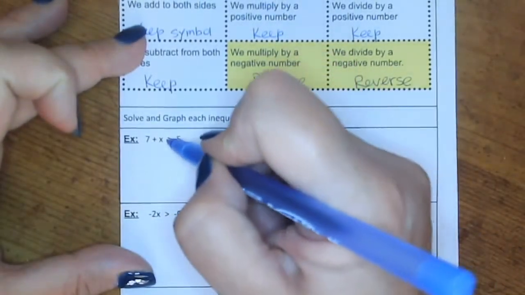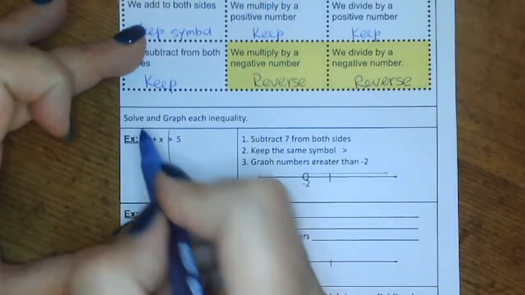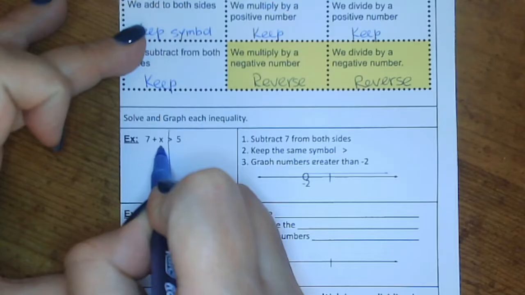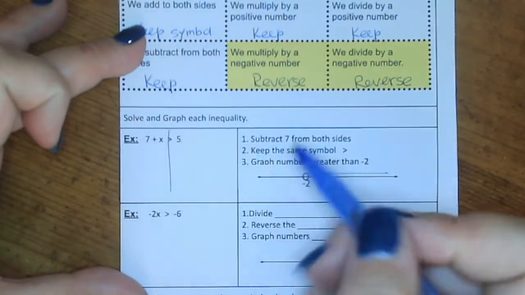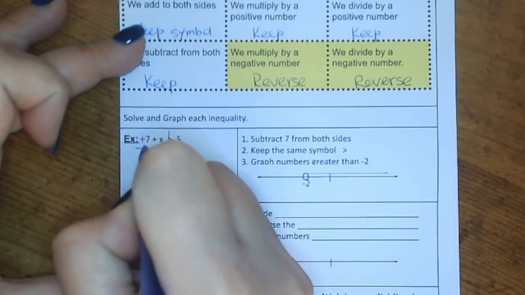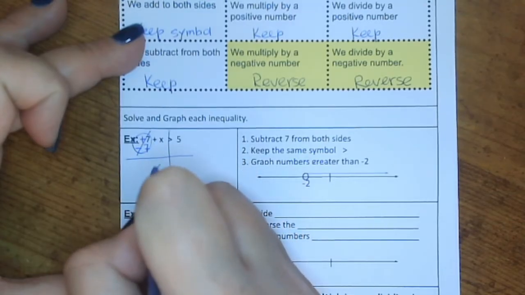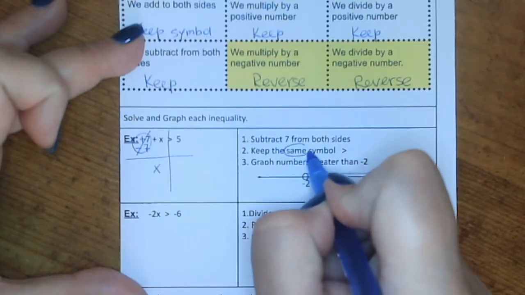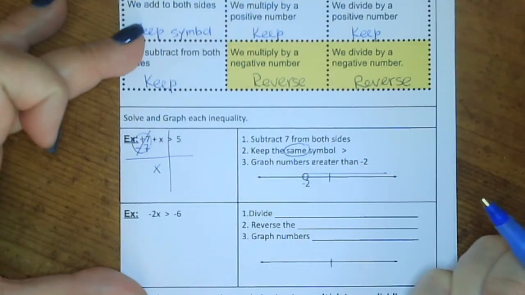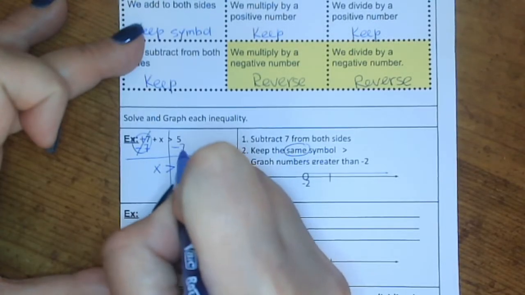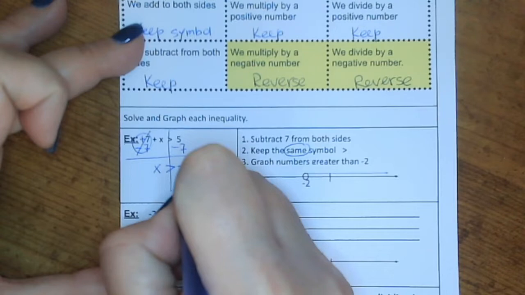So number one, we have the constant 7, which is positive, plus 1x, or x, greater than 5. First, we'll subtract 7 from both sides because 7 is positive. Subtract the 7 to create that zero pair and have the x alone. When we subtract a number, we keep the same symbol, greater than, and then 5 minus 7 is negative 2.